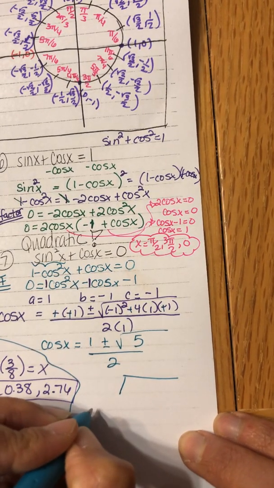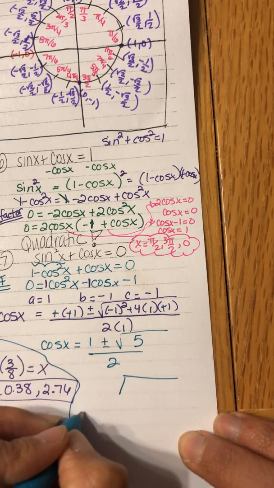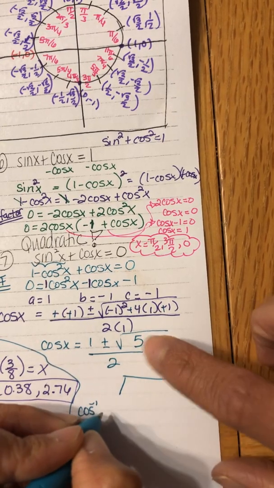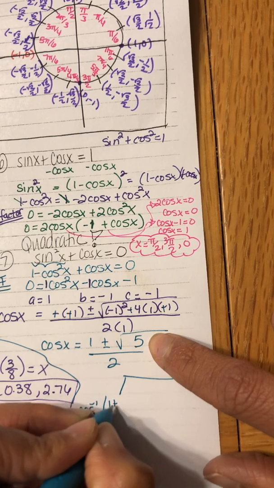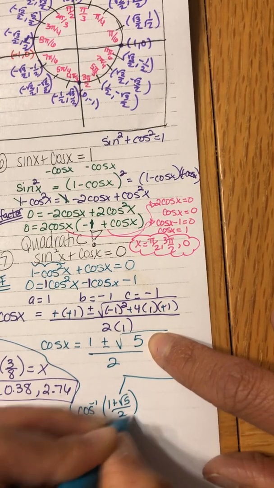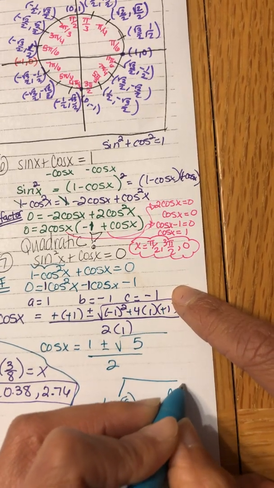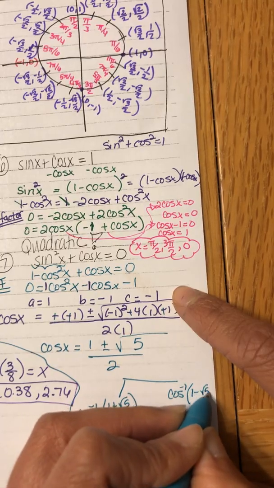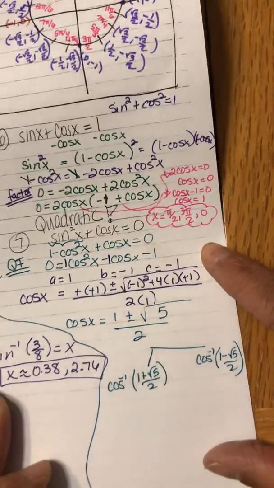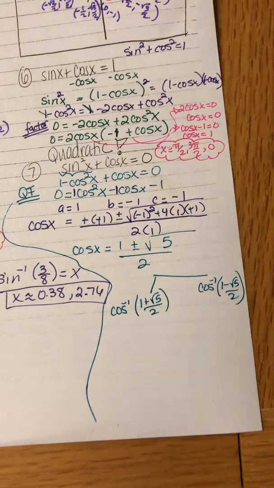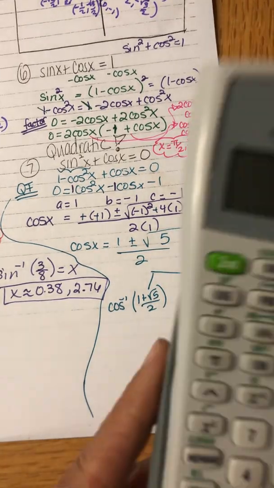I need to solve for x, so I would have cosine inverse of 1 plus the square root of 5 all over 2, and I need to try the cosine inverse of 1 minus the square root of 5 over 2. Because this is obviously not on the unit circle, let's try it out.